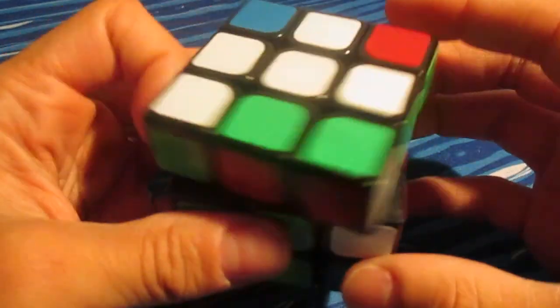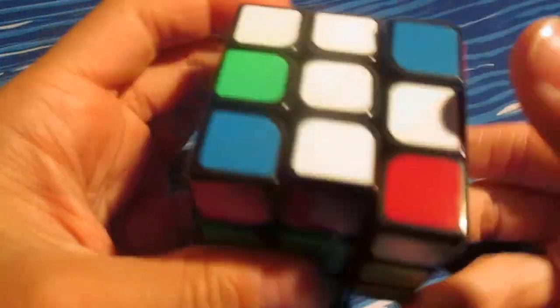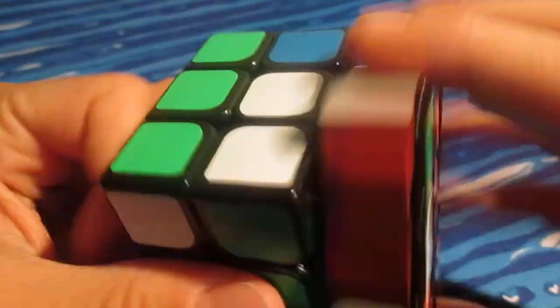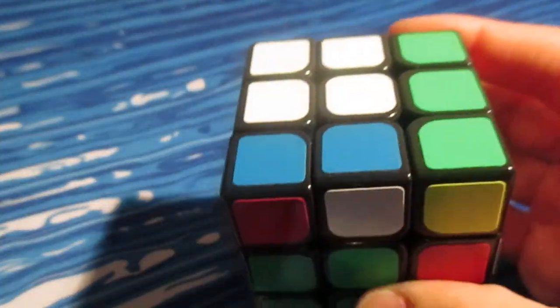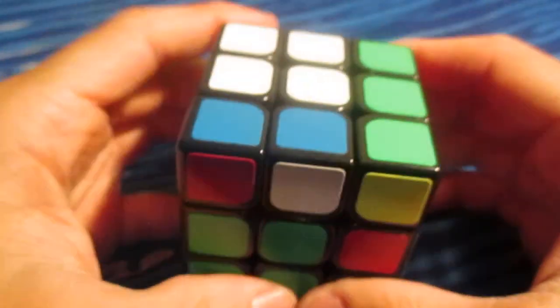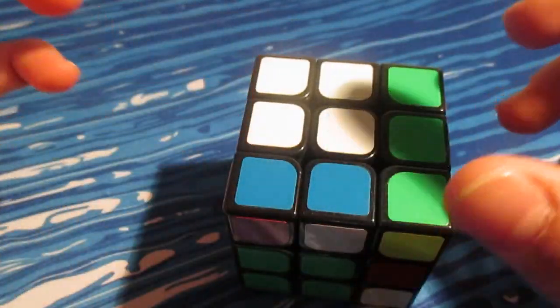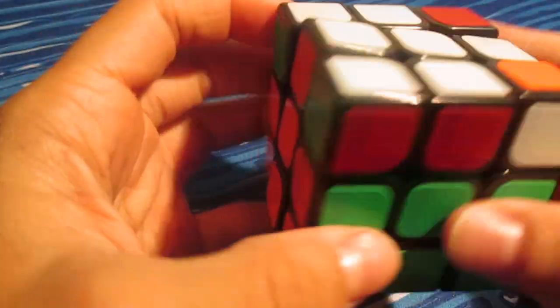For example, in this case, I could do this, no problem. If I do this, you saw that I got one misoriented edge, and so I have to do more. But if the edge was already misoriented, as I wanted, it can be beneficial.